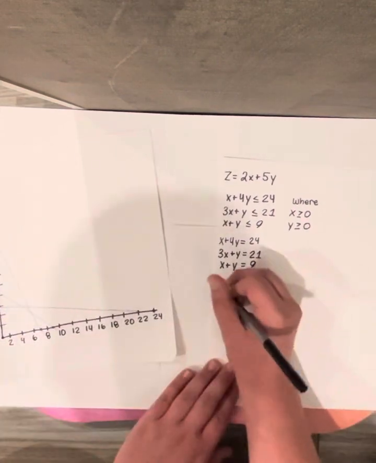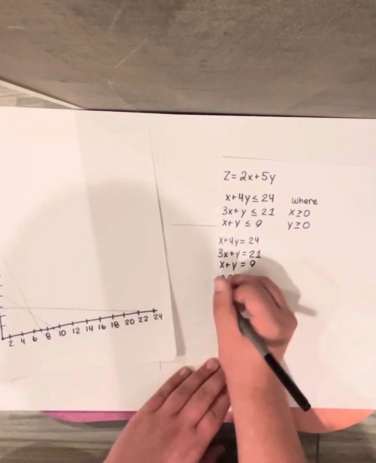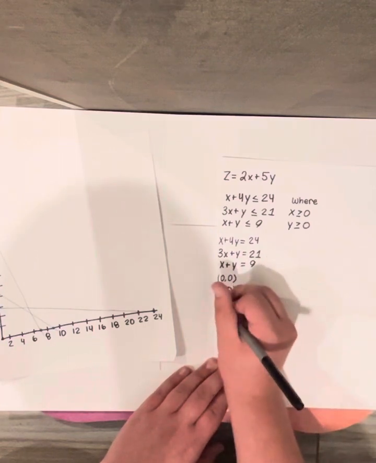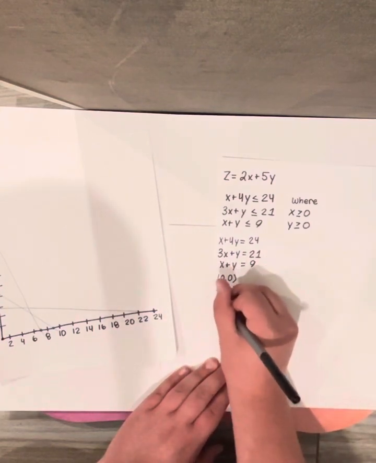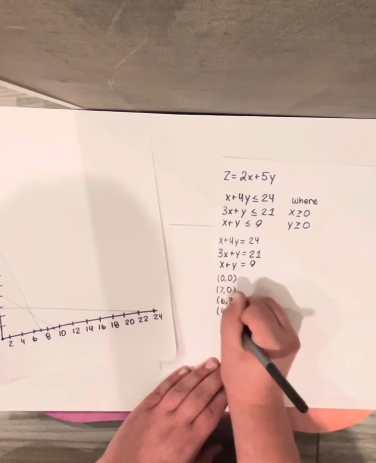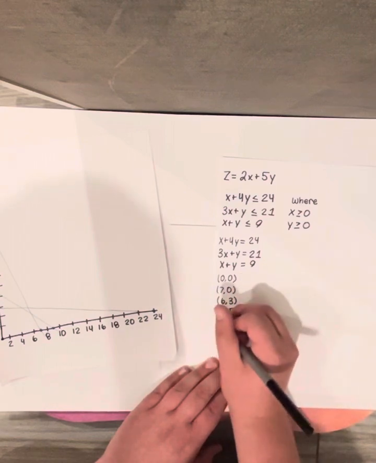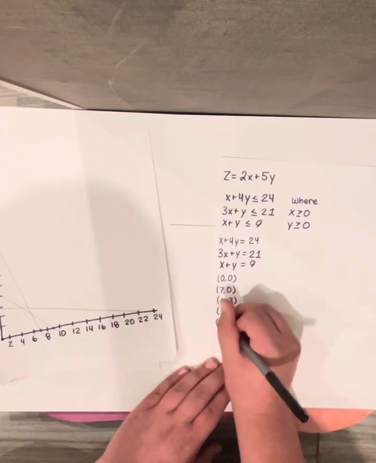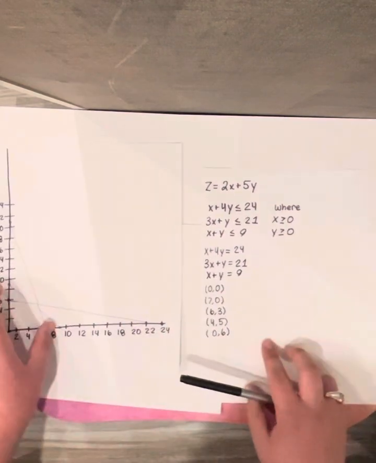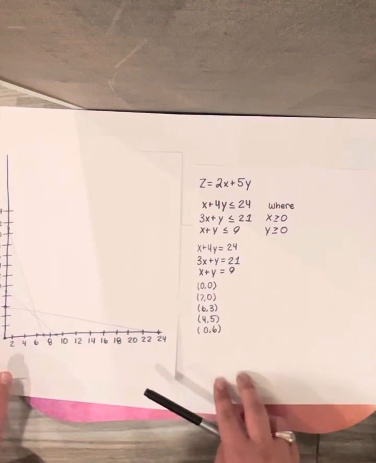Our corner points of this region are going to be 0, 0, 7, 0, 6, 3, 4, 5, and 0, 6. Now remember, we're trying to find the maximum point.